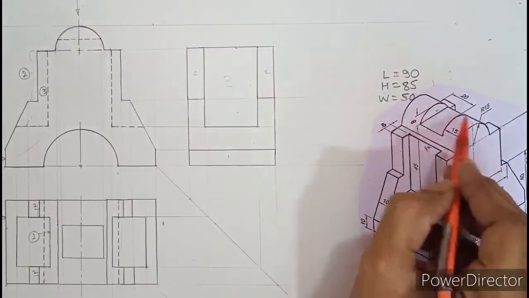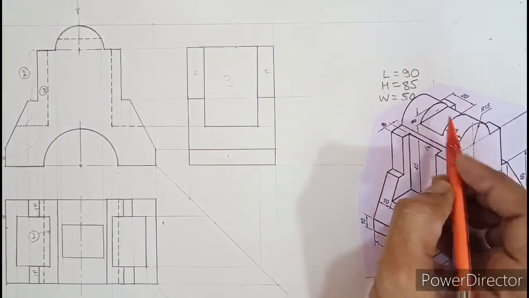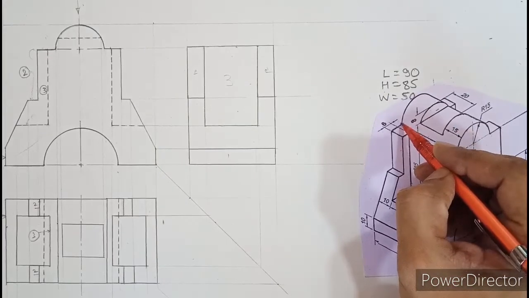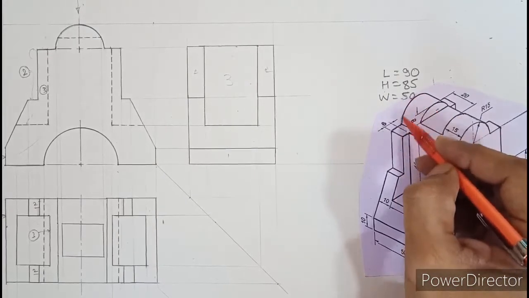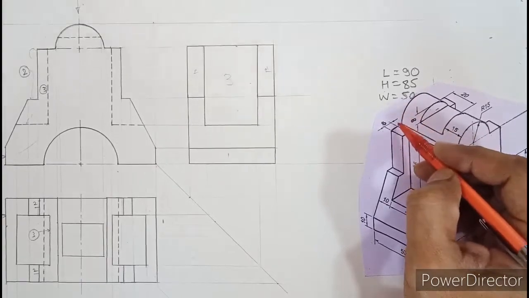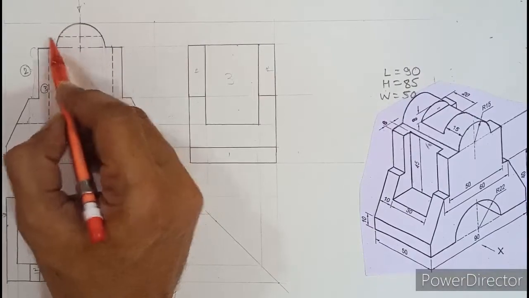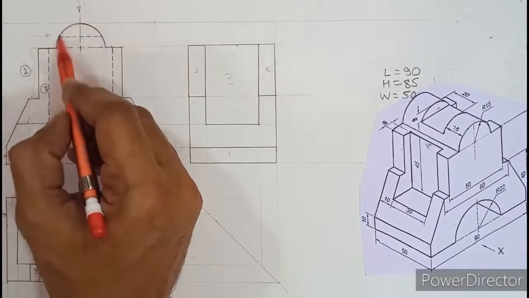So this curved surface is being left out so that we can complete the side view. To begin with, let us start one by one. If you look at the curved surface in the side view, it will be seen as a vertical line, correct? In this question, the curved surface is this one. When you look from the side, it is seen as a vertical line.